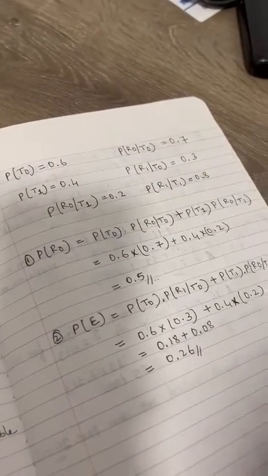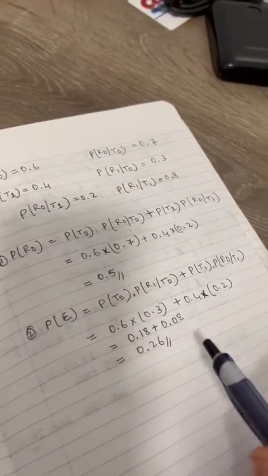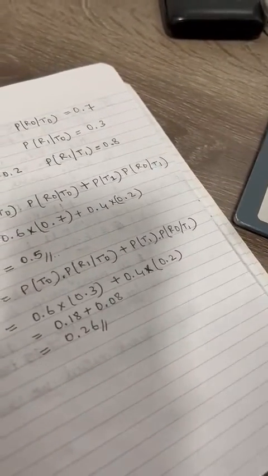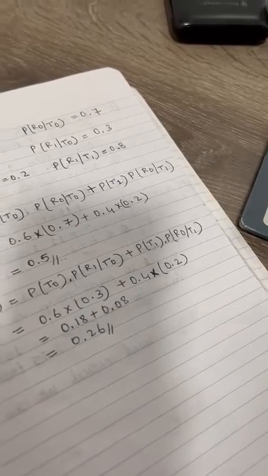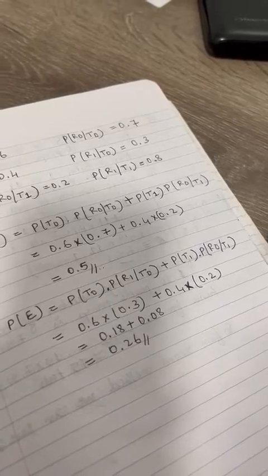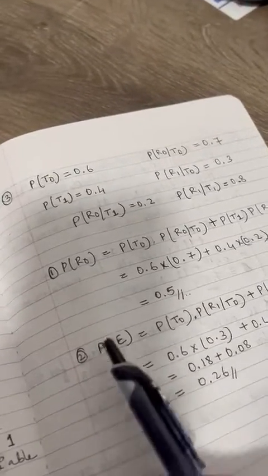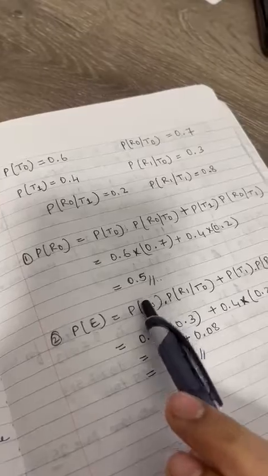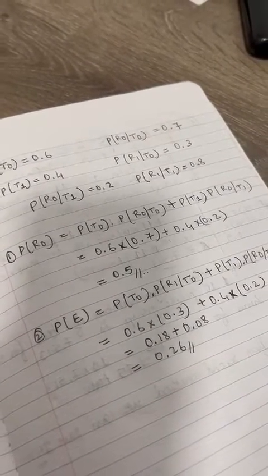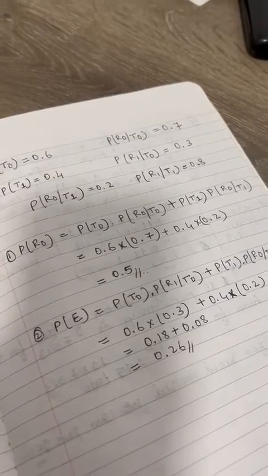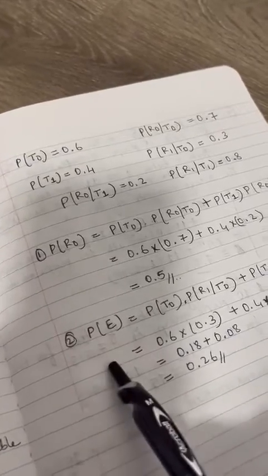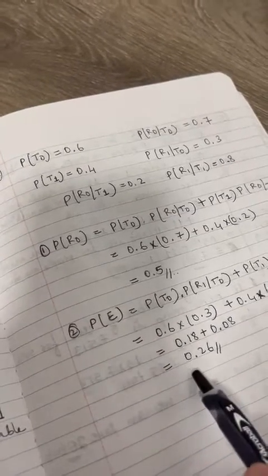So I feel I have explained all the required parts. We have got all the results that were asked in question 3. Part 1 of the question was the probability that data 0 is received, so P of R0 is equal to 0.5. The second part was to find the probability of error, that is, the probability that 1 is received when 0 was transmitted, or 0 is received when 1 was transmitted. I took it in short form as P of E, and that is 0.26.